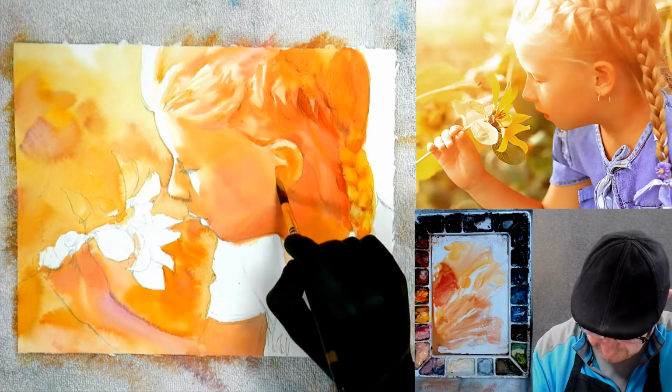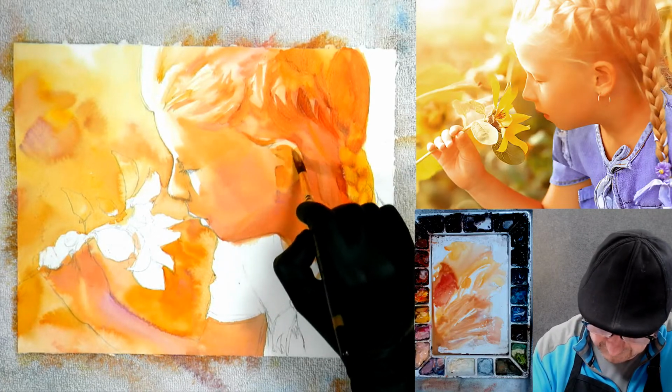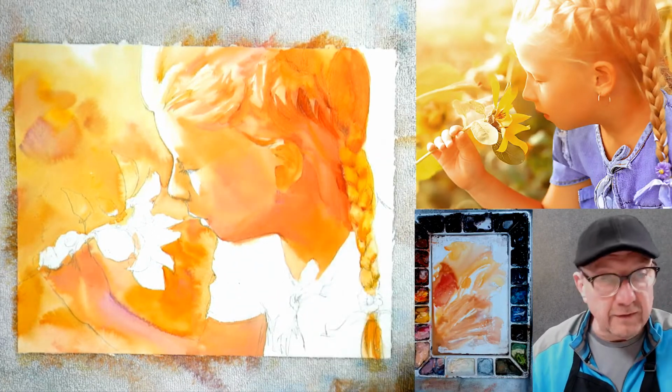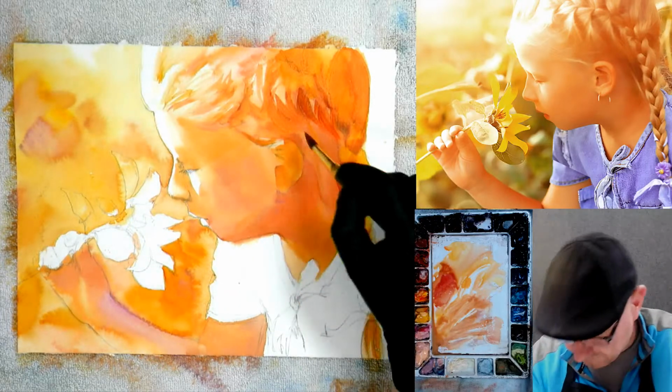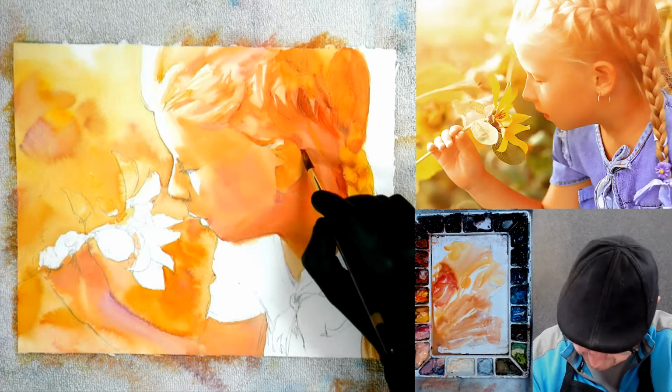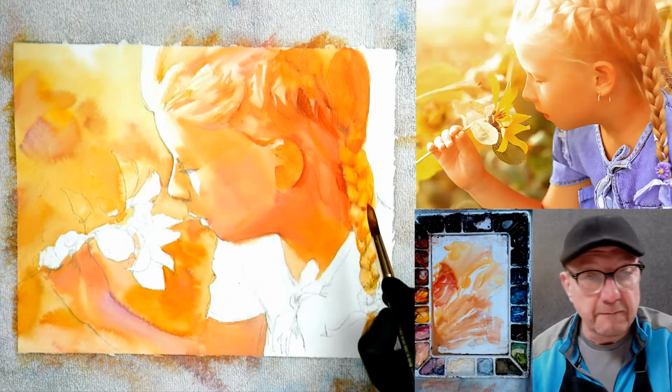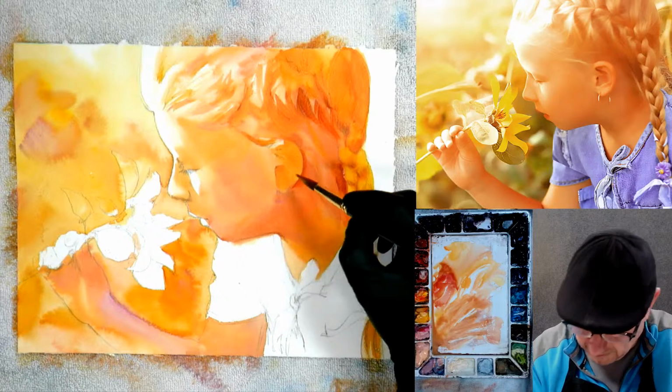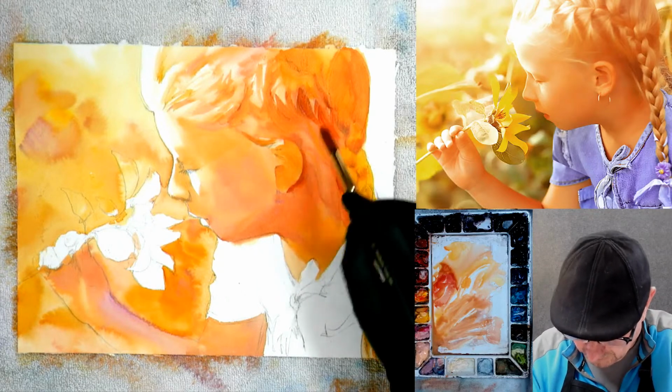I'm just going to make it lighter here at the ear. Keep the spots still soft edged. I'll go back in there for the lighter stuff later. Behind her ear is going to be a little bit darker right here, so I'm going to put a little bit of darkness behind the ear. It also gives the shape of the ear, right?